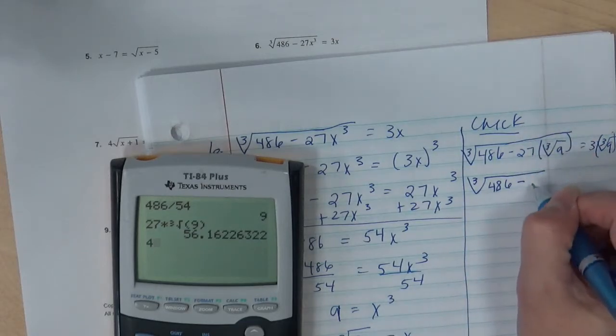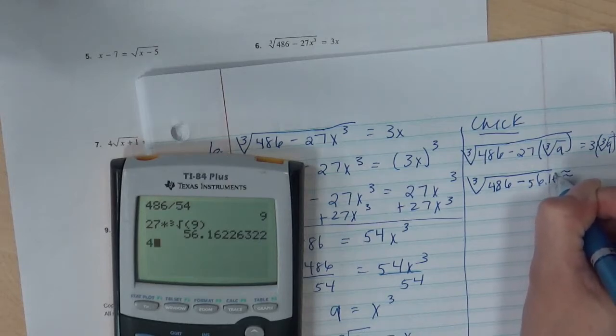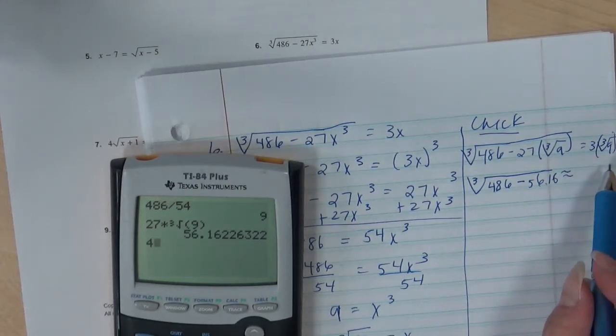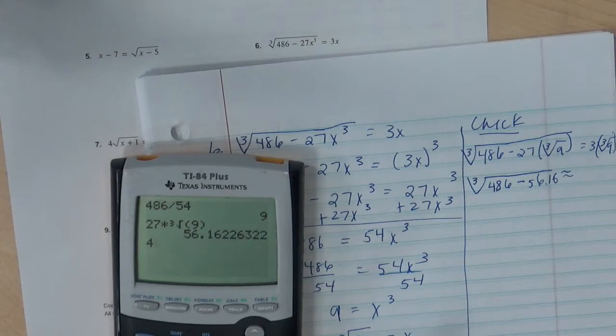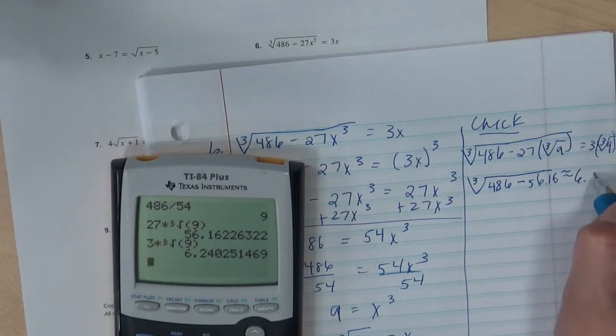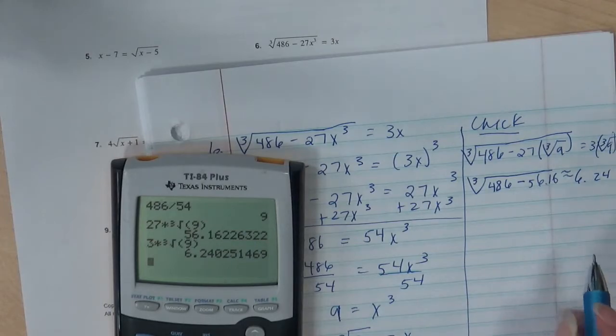Let's see, that was 56.16. I'm going to put an approximately equal. And then on the other side, I'm doing 3 times the cube root of 9. So Math 4. 3 times cube root 9 is 6.24. All right, and then I need to keep simplifying. So 486 minus 56.16.